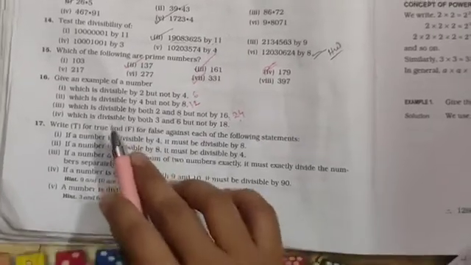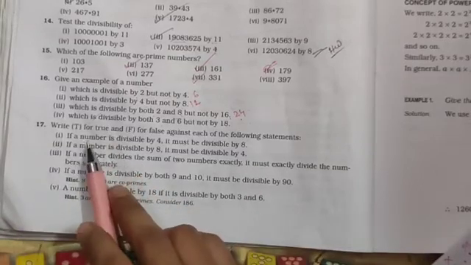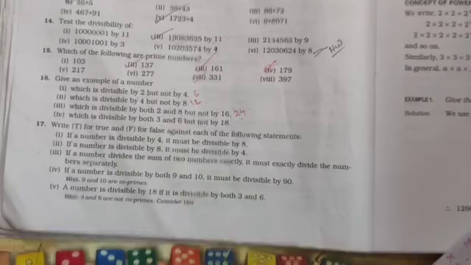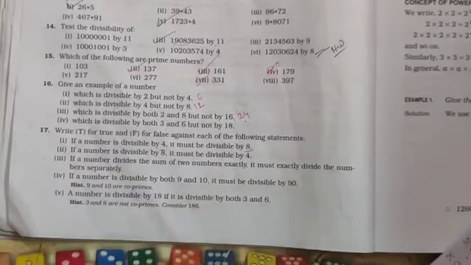Okay. Next, question number 17. Some true-false questions are given. You have to solve this. First question, if a number is divisible by 4, it must be divisible by 8.